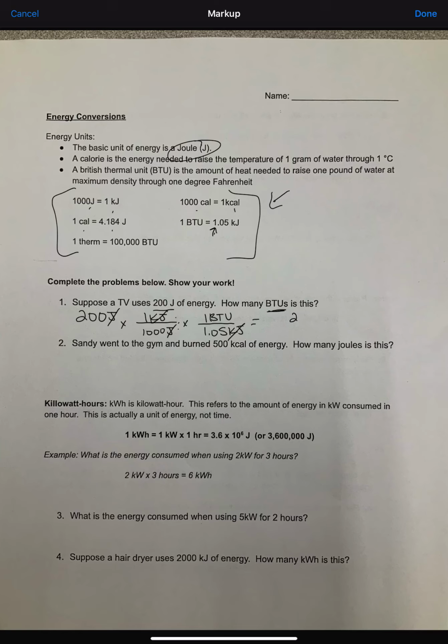So it's going to end up being 200 times 1 divided by 1,000 times 1.05. Okay, and when I do that in the calculator, I'm going to end up with 0.19 BTUs, and that is my final answer.